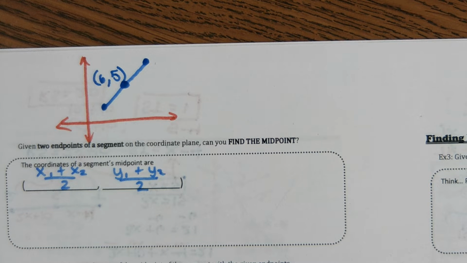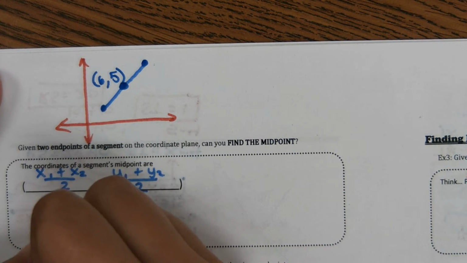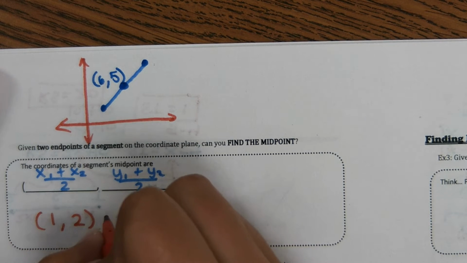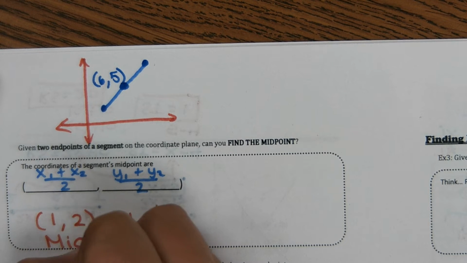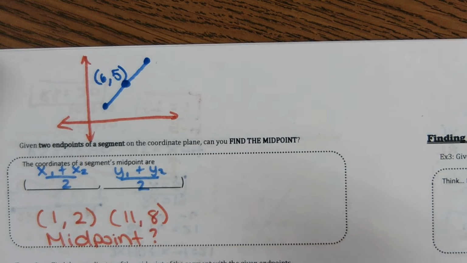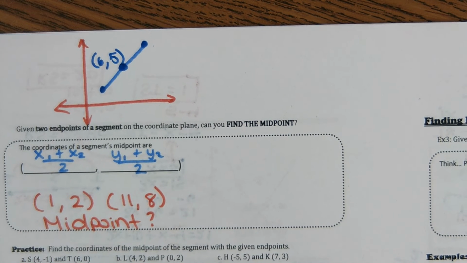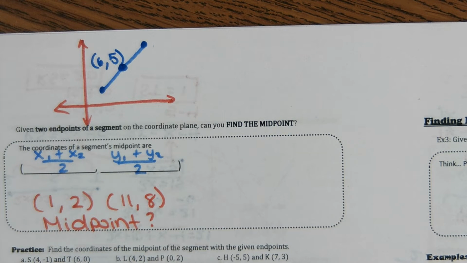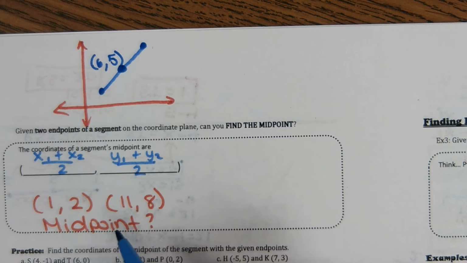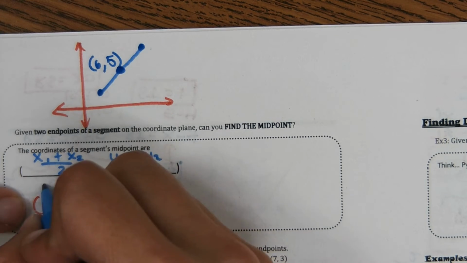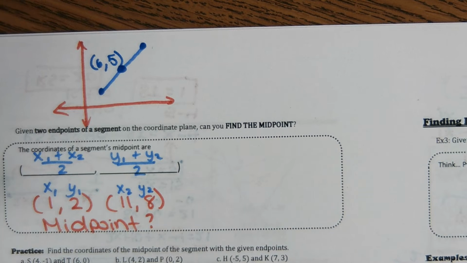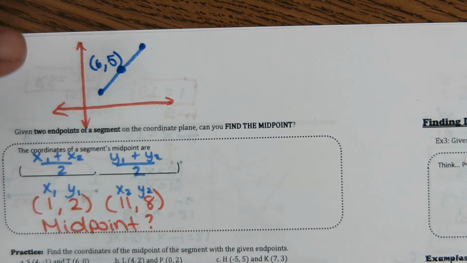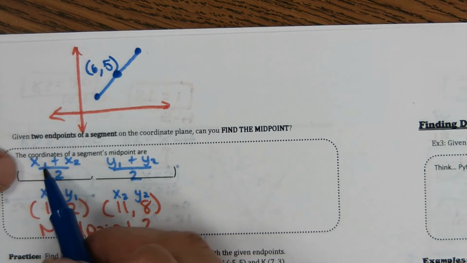So the two coordinates we're going to practice with are, say we have the coordinates 1, 2 and 11, 8. And then we're asked, okay, what is the midpoint between these two coordinates? Okay, so we're going to use this equation. To use this equation, we're going to label our points. So the first set of points would be x1, y1, and then x2, y2. And then plug them into the equation.